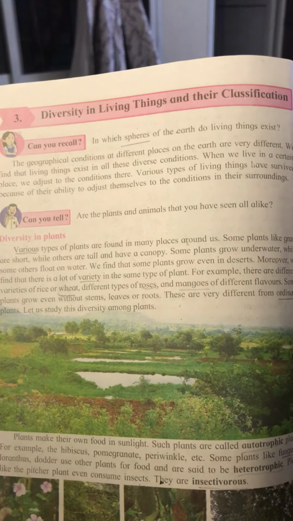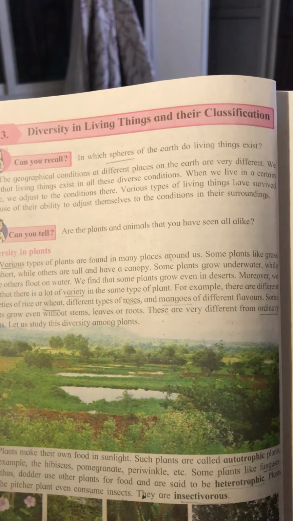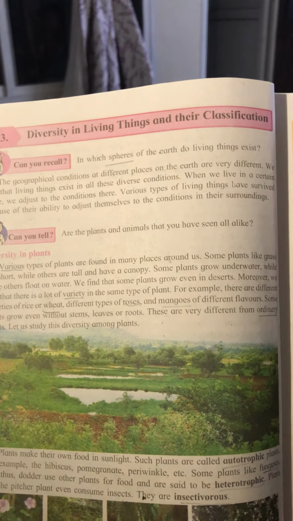Children, today we will do a complete video of the entire chapter Diversity in Living Things and Their Classification. Over the whole of last week, I have explained the entire lesson to you, but today we will revise the entire chapter in one go so that it's there on record and we upload it and keep it on YouTube.